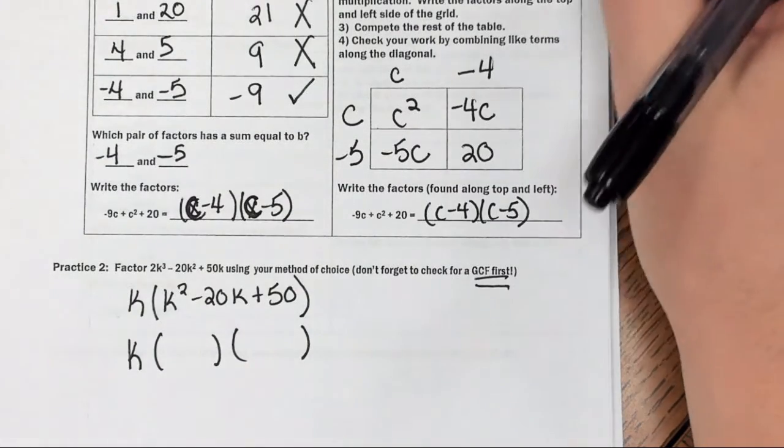All right, example number 3. Turn the paper over.